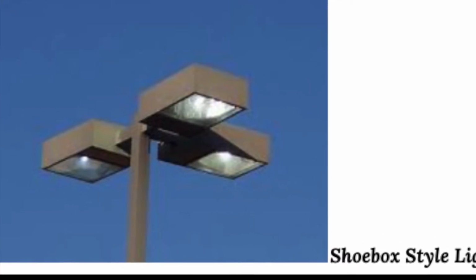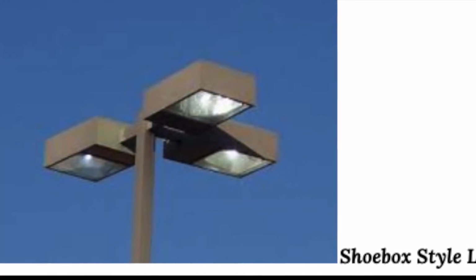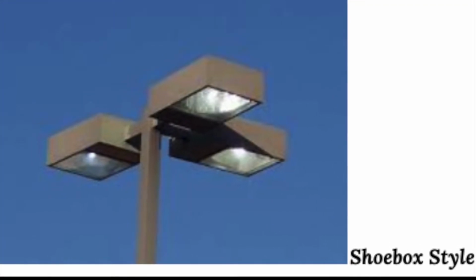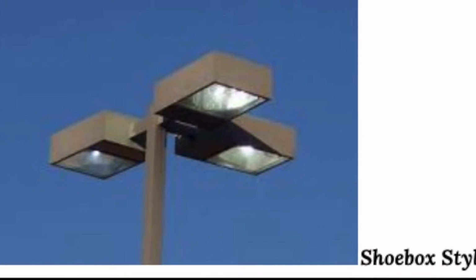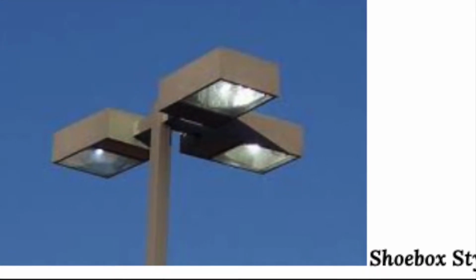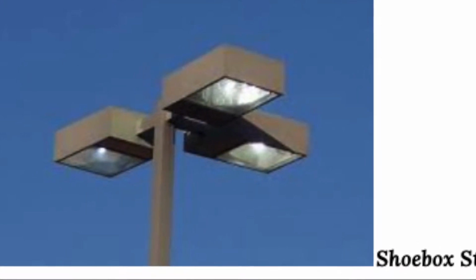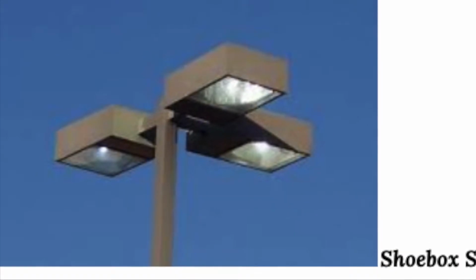The best way we could improve this light is by focusing on the color temperature of the lights. A lot of parking lots leave their lights on all night, and so we don't want those insects to be attracted to those blue lights the entire night.